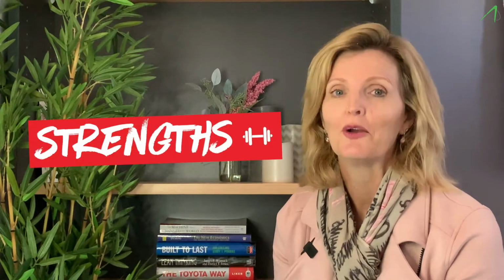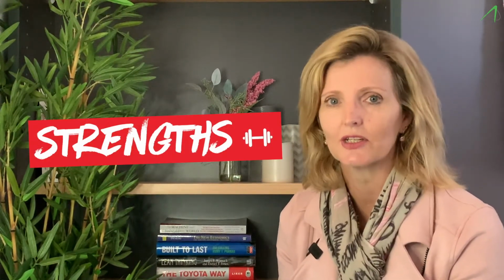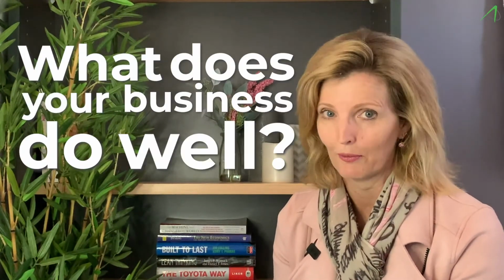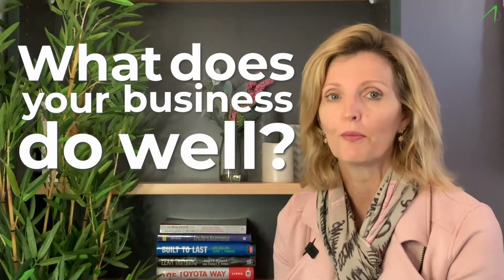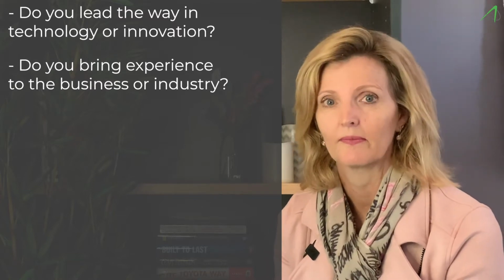So let's get started with strengths. Remembering that these are internal strengths of our business that are actually occurring right now. Ask yourself the question, what does your business do well? To help you, I'll prompt you with some more questions on this. Do you lead the way in technology or innovation? Do you bring a lot of experience to the business or industry?